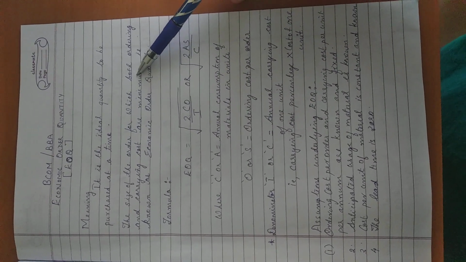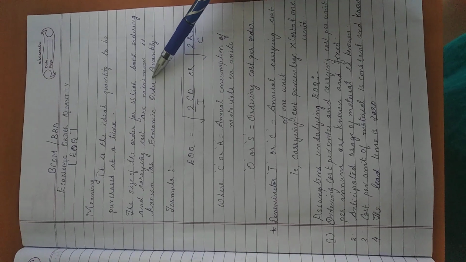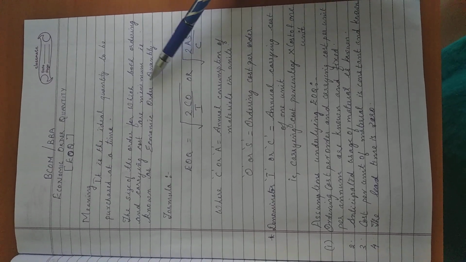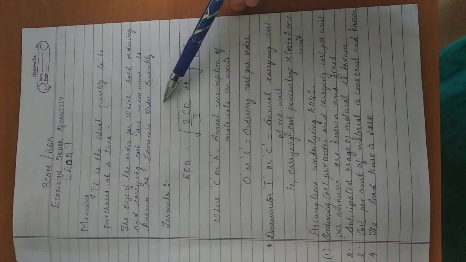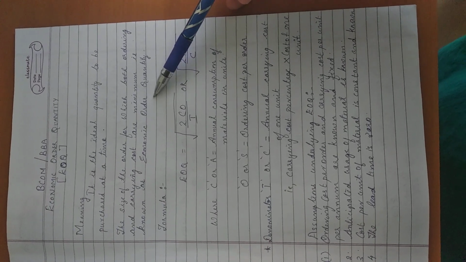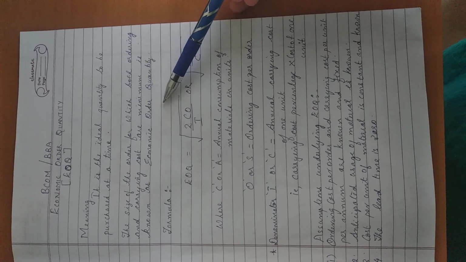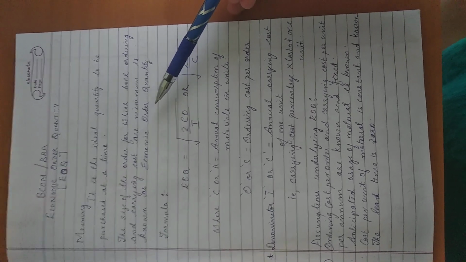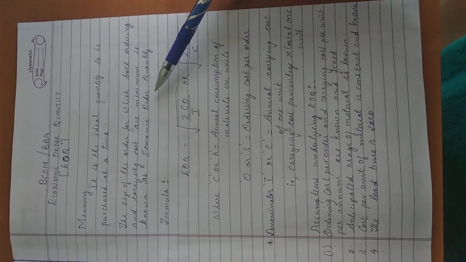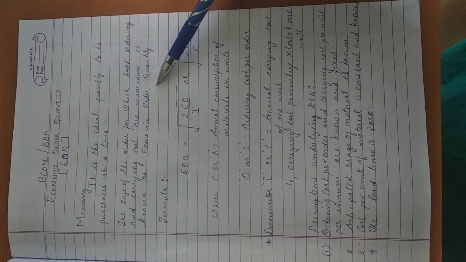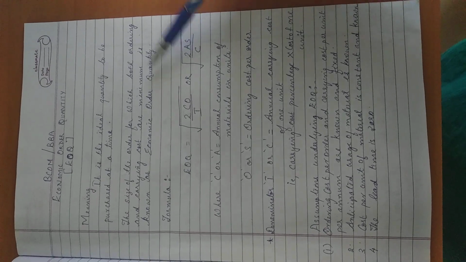Here I have mentioned the ordering and the carrying cost, which means that both the ordering cost and the carrying cost will be given. If an organization has to minimize the ordering and carrying cost, it is necessary to determine the quantity which minimizes these two costs. And to minimize these two costs, we are doing this economic order quantity. That is the basic concept of economic order quantity.